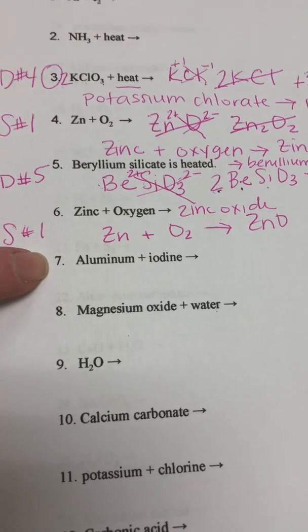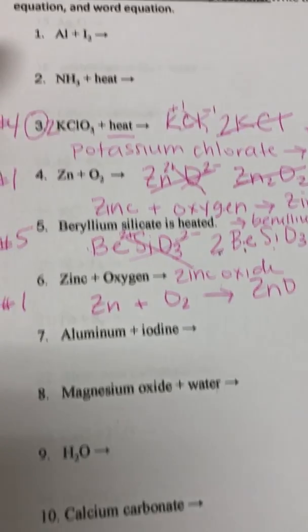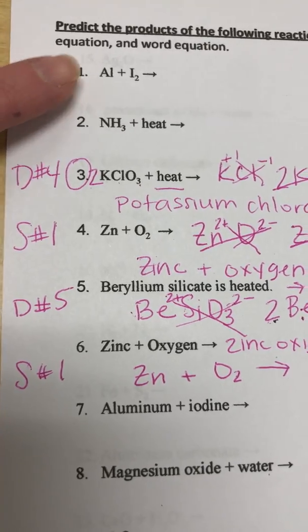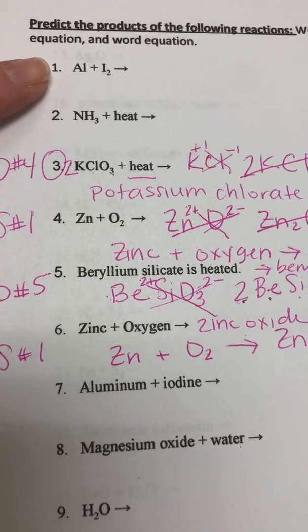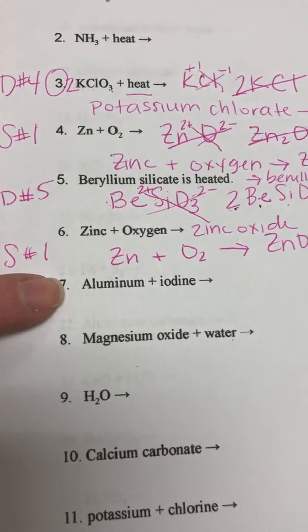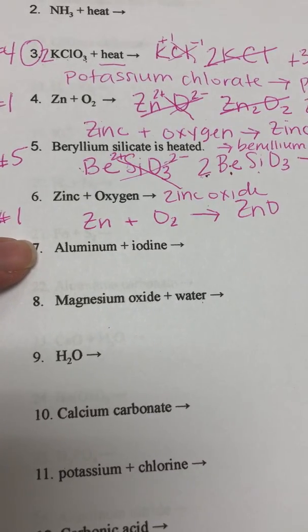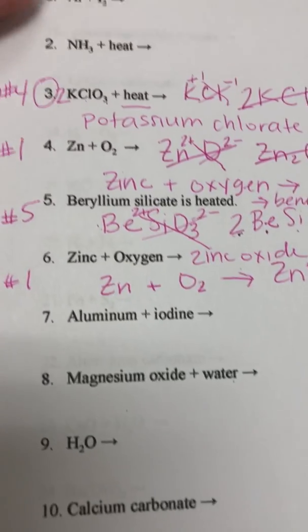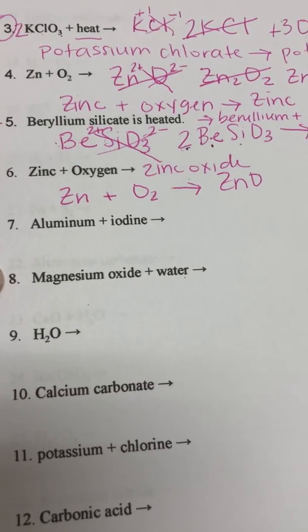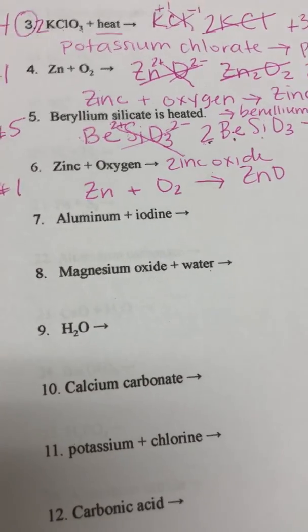Okay, number 7, aluminum iodine, is the same as number 1 that we did in class. It's just in word form. So on your test, you're going to have it multiple different ways. So you might have a word, or you might have the compound. All right, number 8, let's look at this.